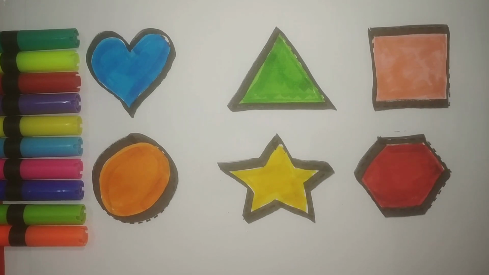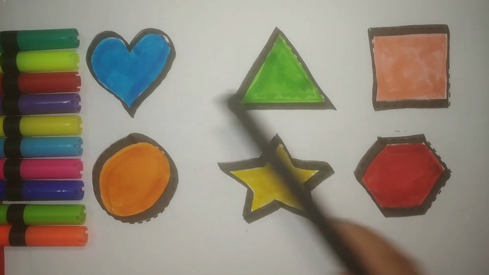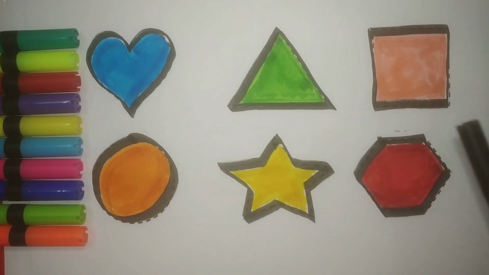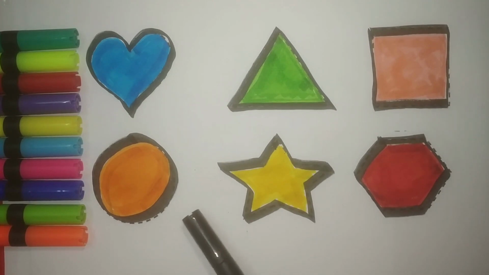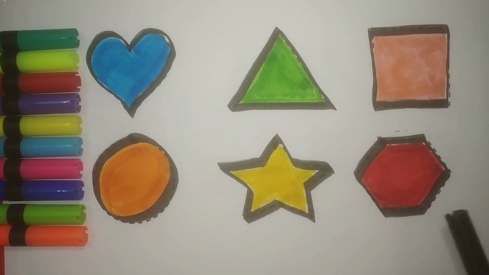Let's revise. Heart, blue color. Triangle, green color. Square, pink color. Circle, orange color. Star, yellow color. And hexagon, red color.